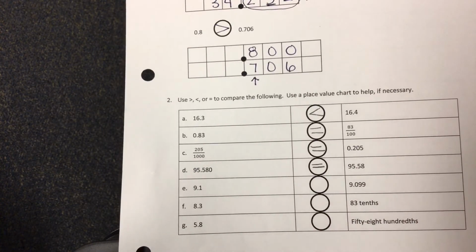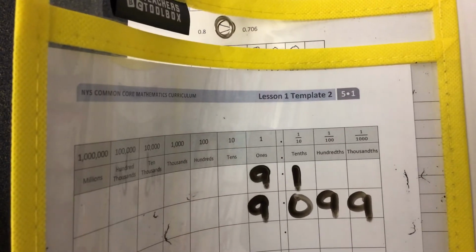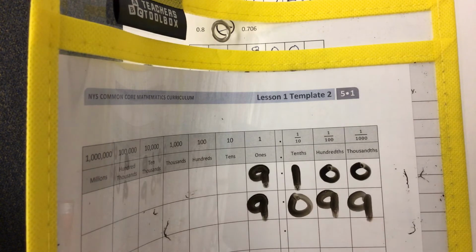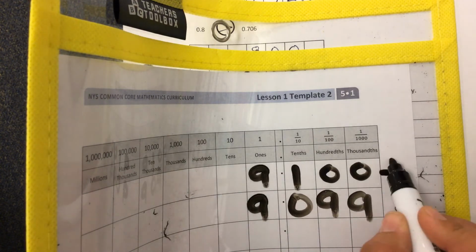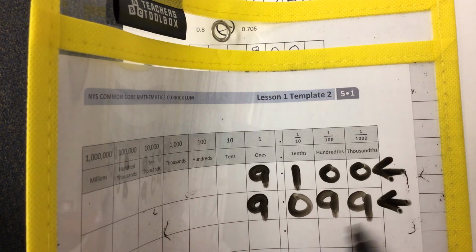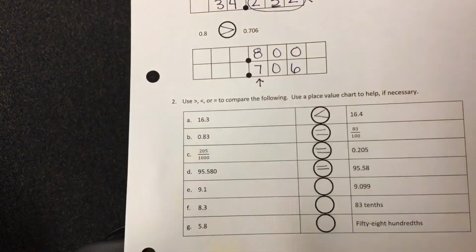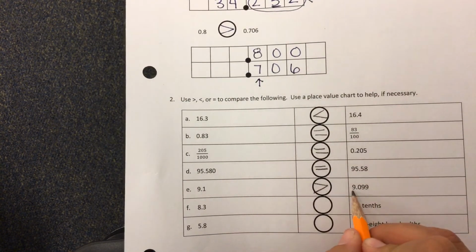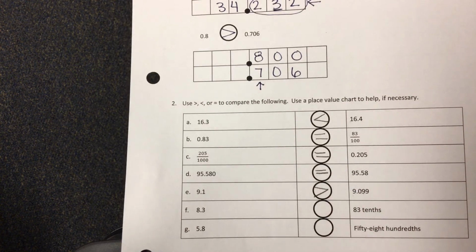So letter E, I have 9 and 1 tenths, or I have 9 and 99 thousandths. When I put it onto this place value chart, you could probably already notice that 1 is going to be greater. But if I add those zeros in there, I have 100 or I have 99. So which one is going to be bigger? That 100. So we are going to write that 9 and 1 tenth is greater than 9 and 99 thousandths.